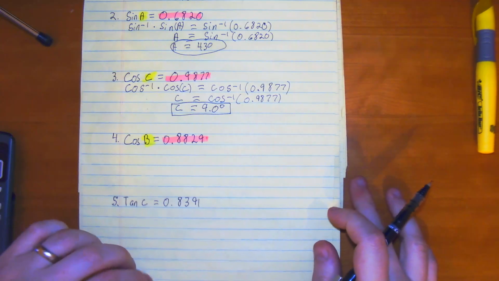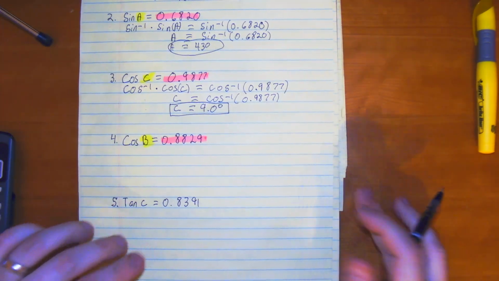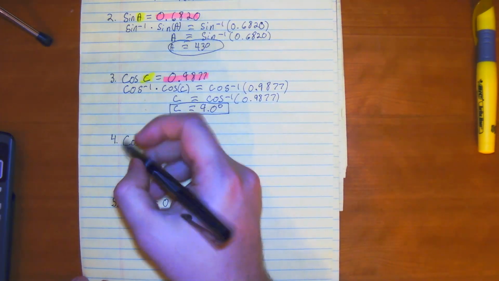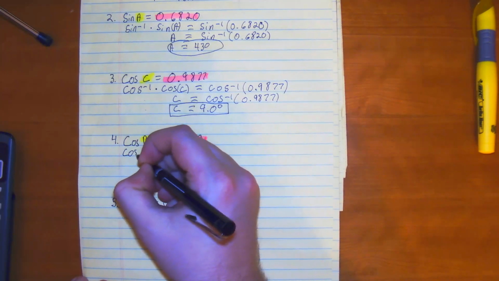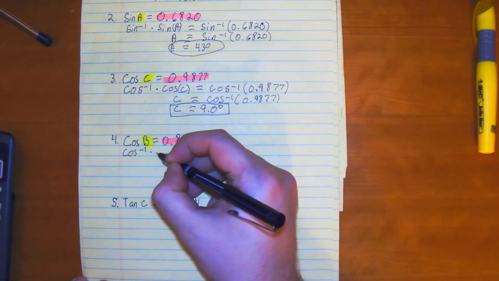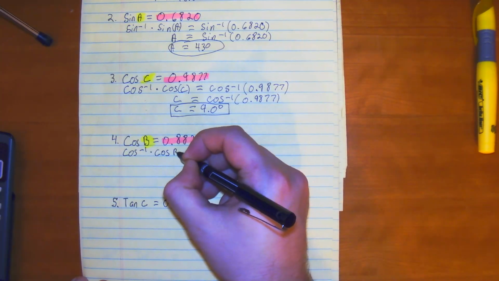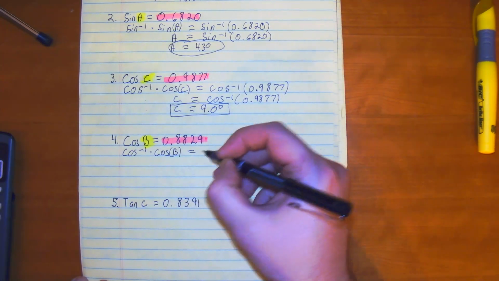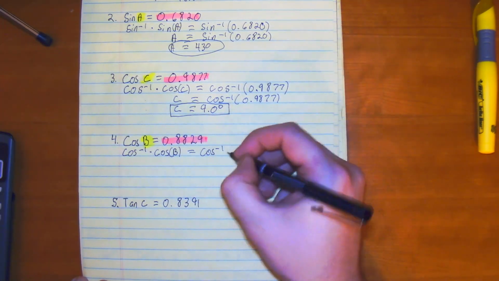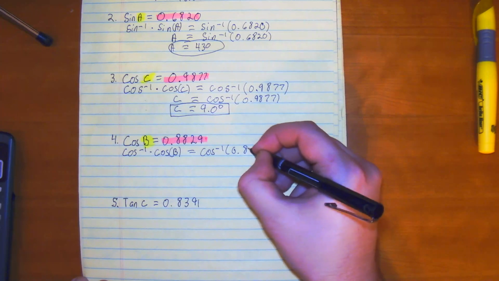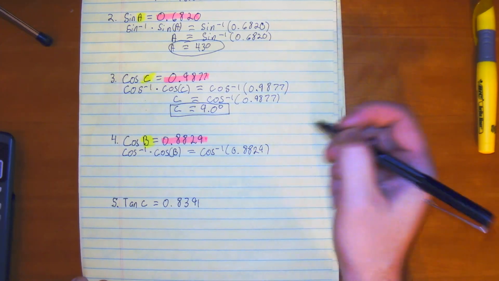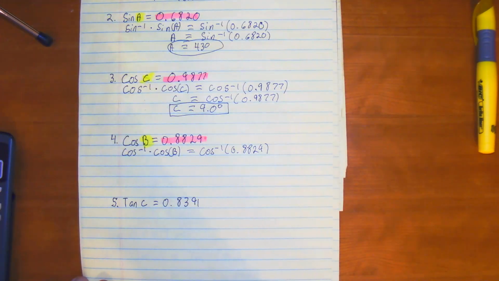Alright, in order for us to work on this one, we have to do our inverse operation of cosine, which is going to be arc cosine. So the arc cosine multiplied by cosine of b is equal to arc cosine. So from here, it cancels out.